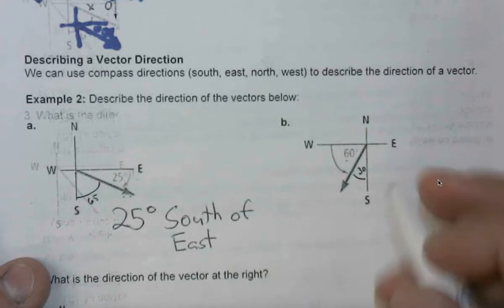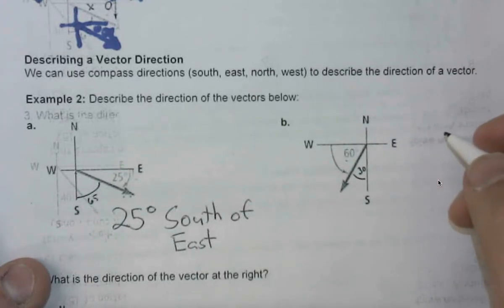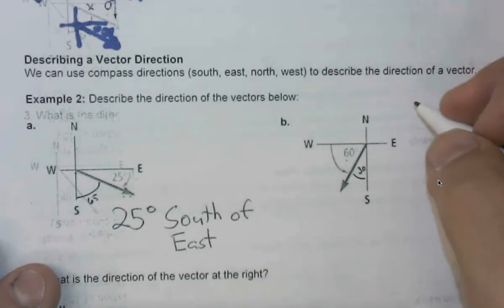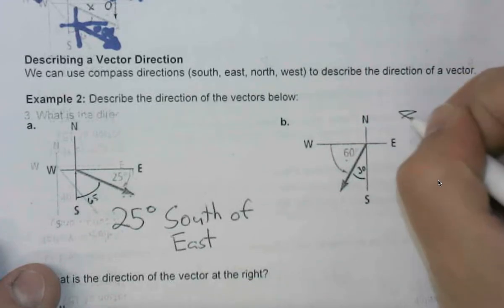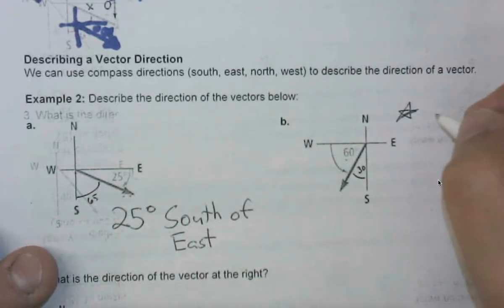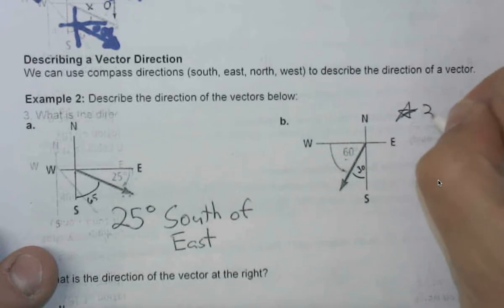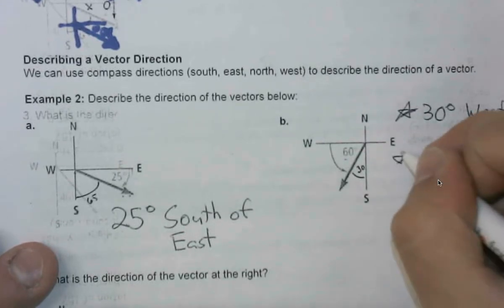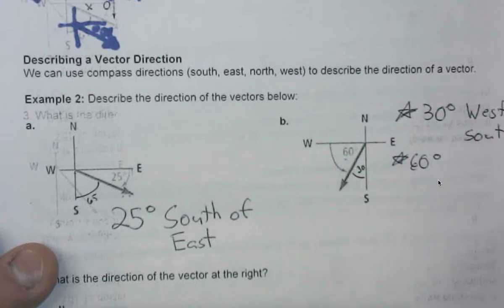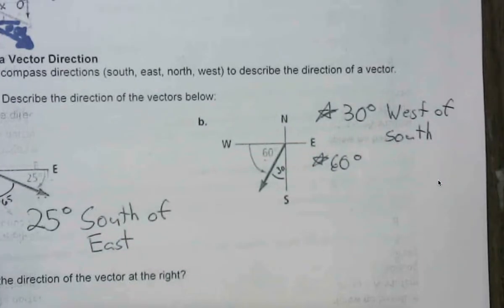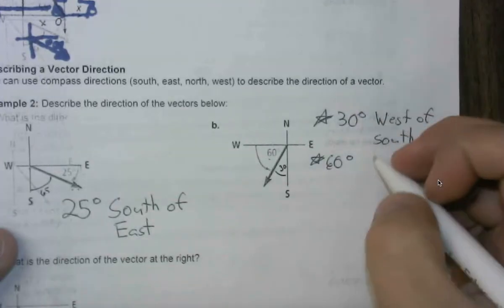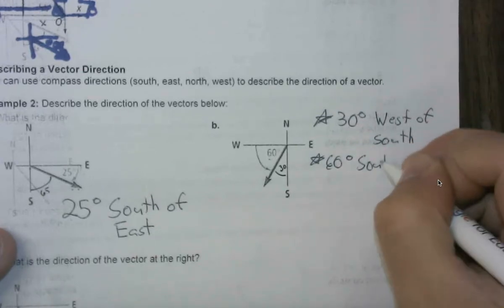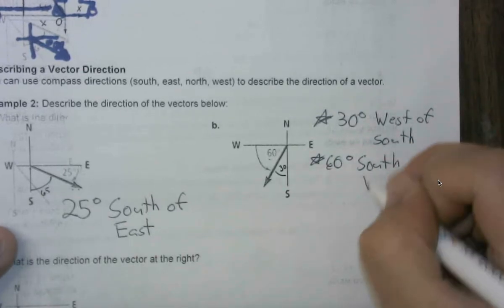With this one, it will actually kind of sound weird, but I guess there are a few different ways that you could talk about this. You could say that this vector is traveling 30 degrees west of south. Or, I suppose this is another way. Yeah, I think these both work. You could also say 60 degrees south of west.